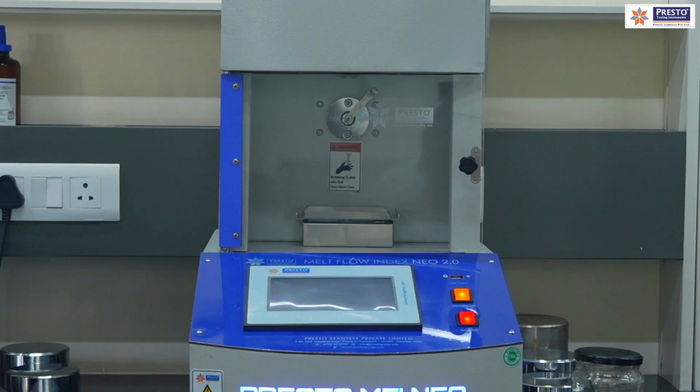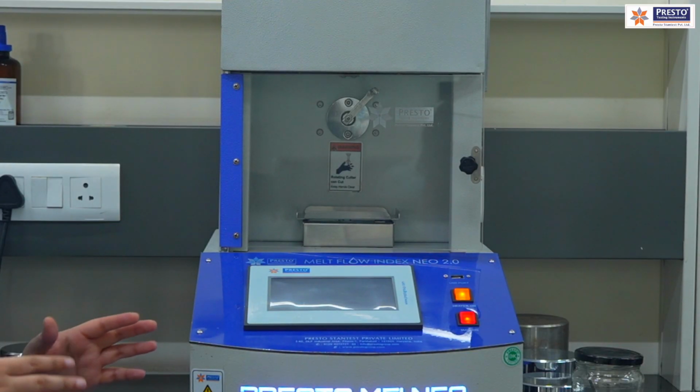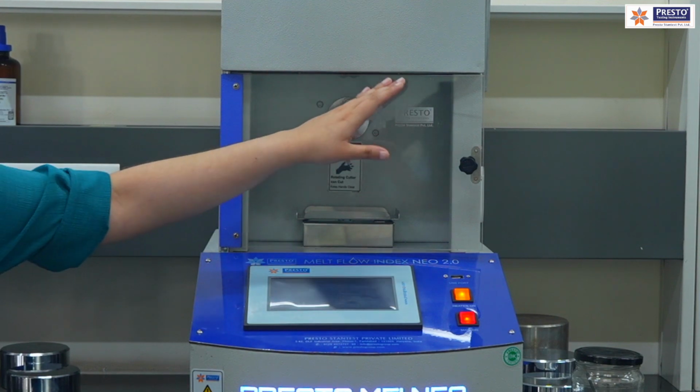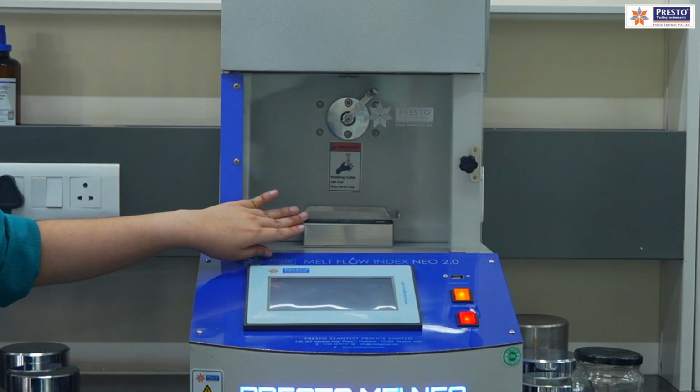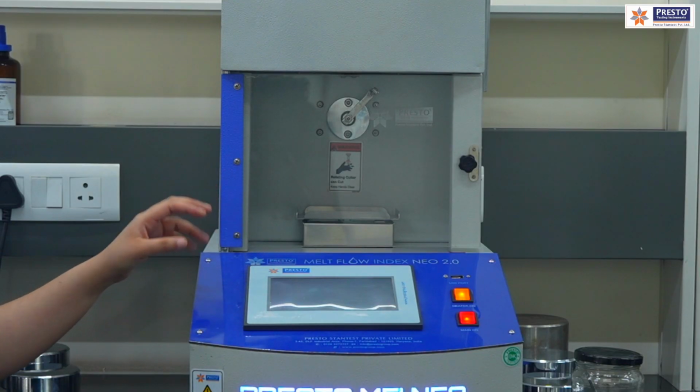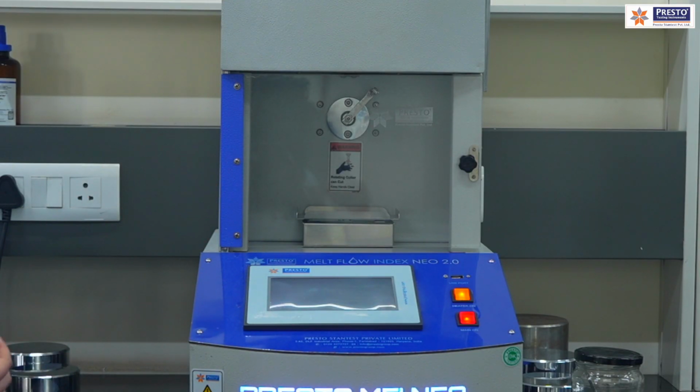So the thing we are doing in melt flow index tester, here we have this kind of HMI screen, and this is the section where we will be having our inbuilt weighing balance, where it will be used for doing the automatic calculation of the cut pieces we will be getting from the die.